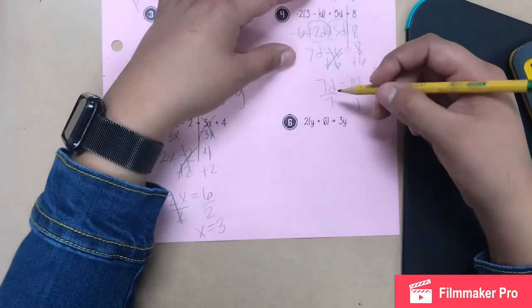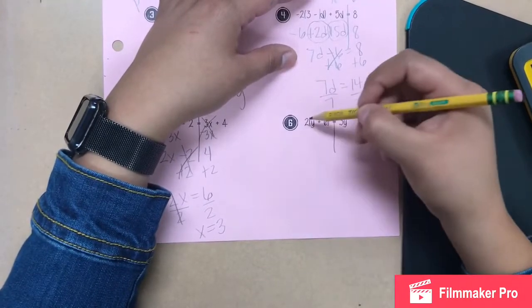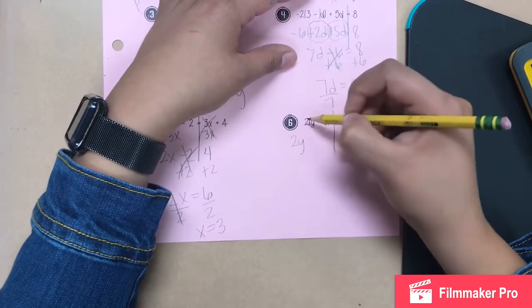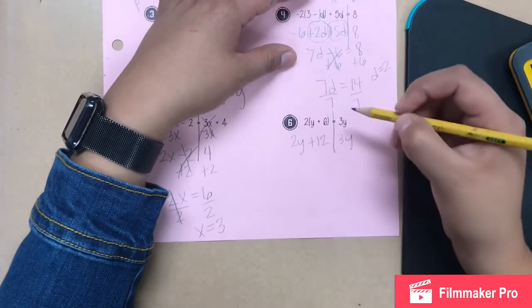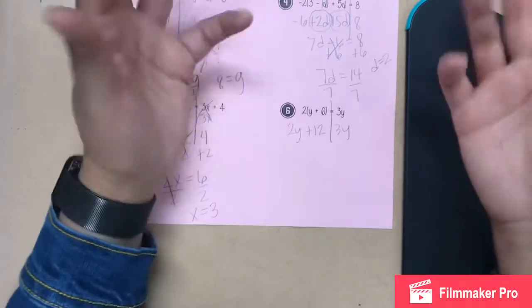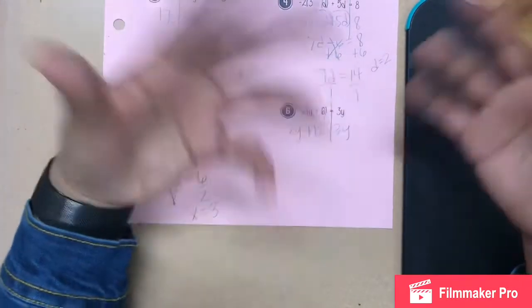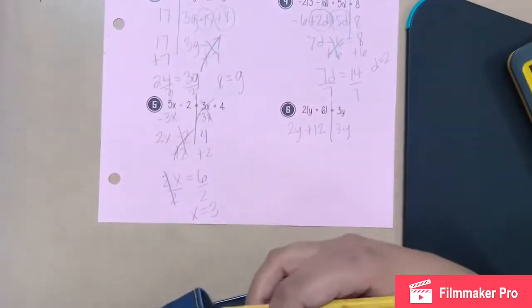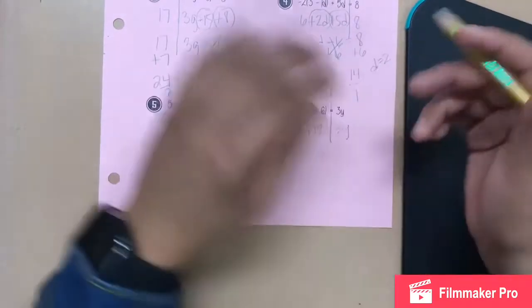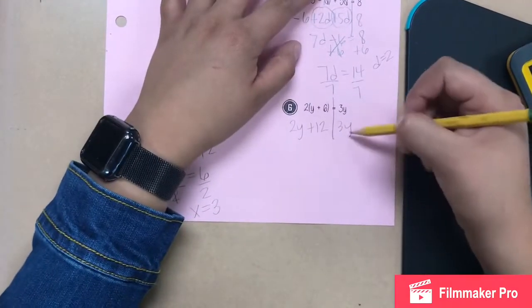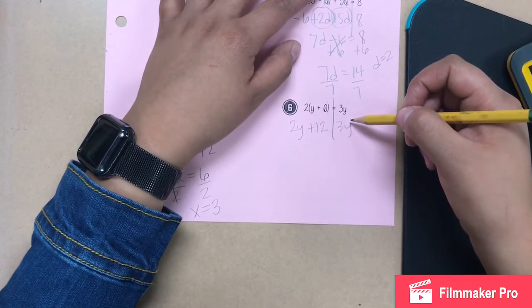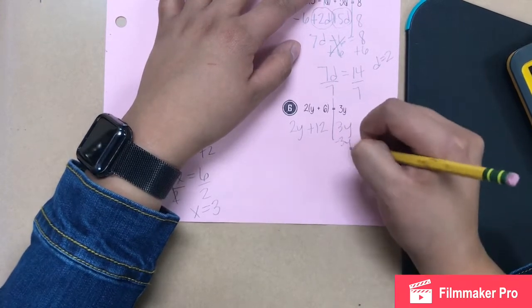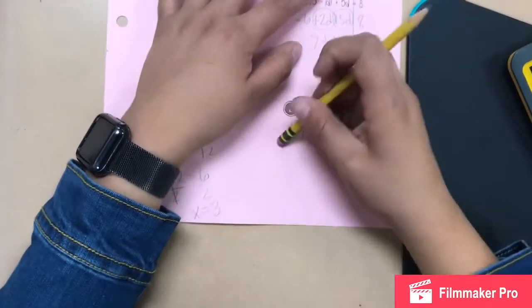Number 6, there is distribution, so I'm going to distribute the 2. 2 times 1y is 2y. 2 times positive 6 is 12, equals 3y. Then I'm going to, here is a little tricky, so there's multiple ways to do this, but we're so used to seeing the variable on the left, so I'm going to move 3y over to the left. And so the inverse of, or the opposite of positive 3y is to subtract 3y. Oops.